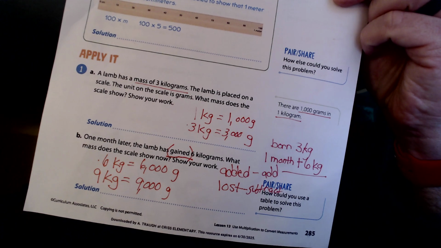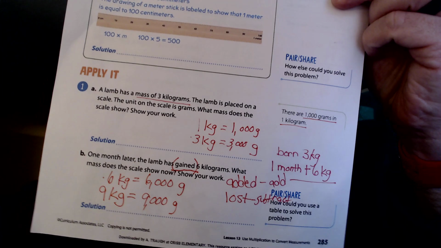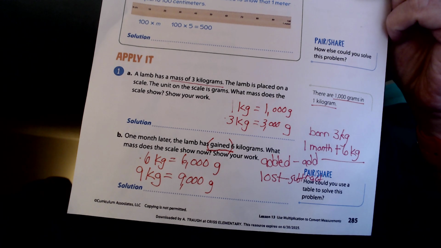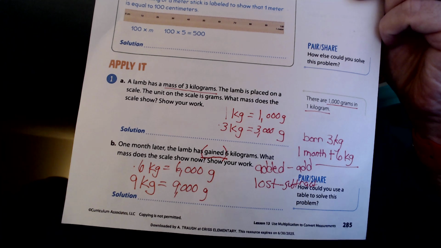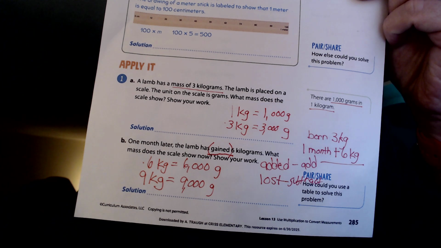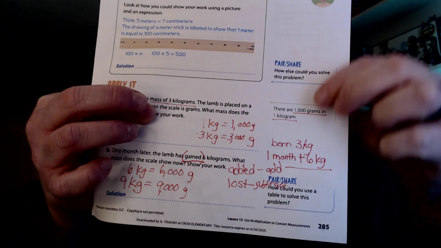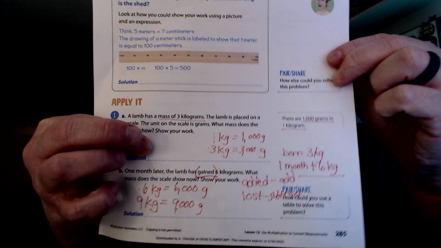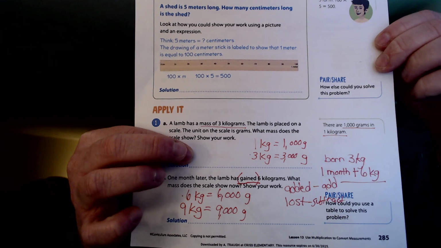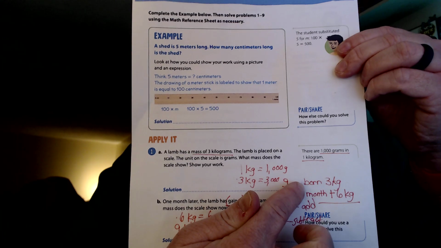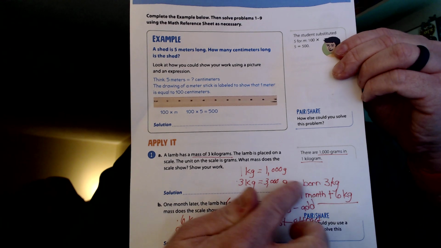But first off, I want to show you this problem right here. A lamb has a mass of 3 kilograms. The lamb is placed on a scale. The scale is in grams. What mass does the scale show? We are converting 1 kilogram to 1,000 grams. That's what it says right here. So 3 kilograms multiplied by 1,000 is 3,000 grams. So when it's born, it weighs 3 kilograms, 3,000 grams.